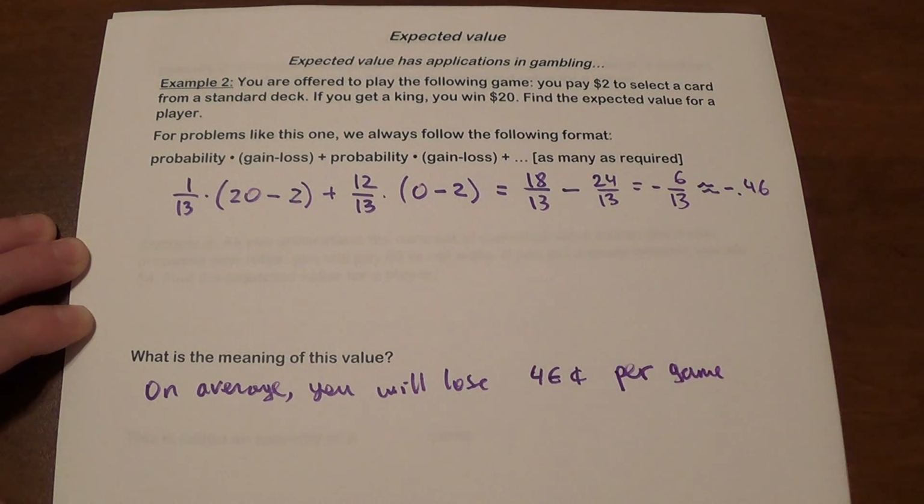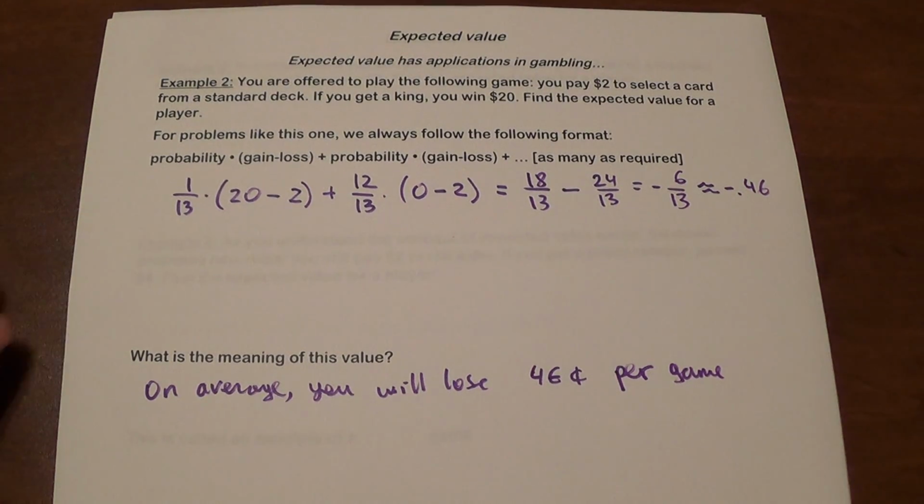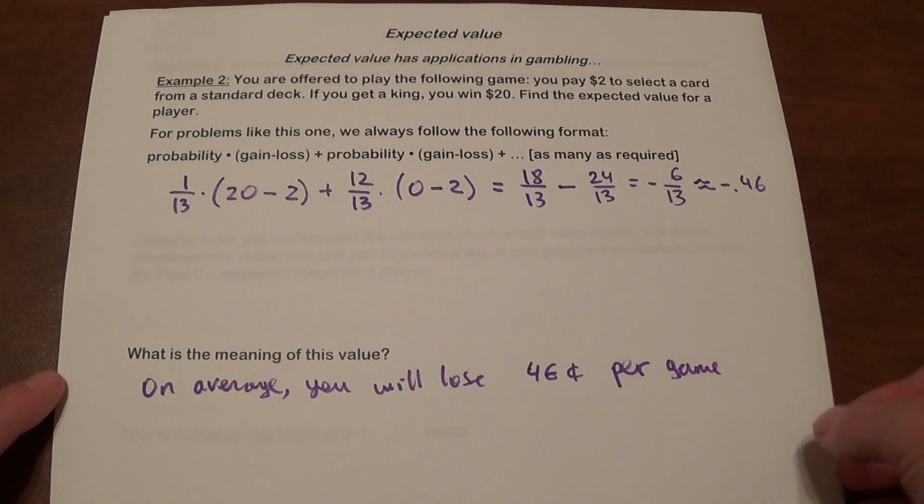Okay, so understand this. If you play this game, you could play 2 times in a row and get a king each time. That's not impossible. It could be that you're going to get a king 3 times in a row. It's not a very likely situation, but it is possible, and you can walk away with $60 minus $6 that you paid. But we're talking about the long run. So let's say you're going to play this game 1,000 times. You are going to be losing as a player about 46 cents per game.